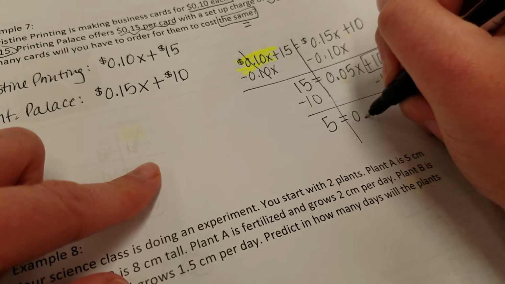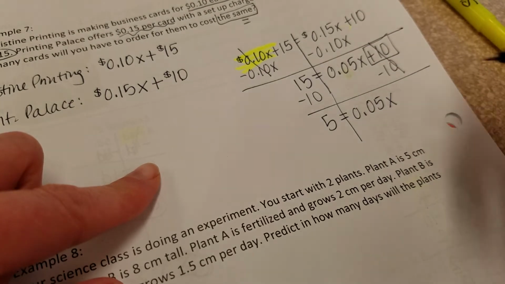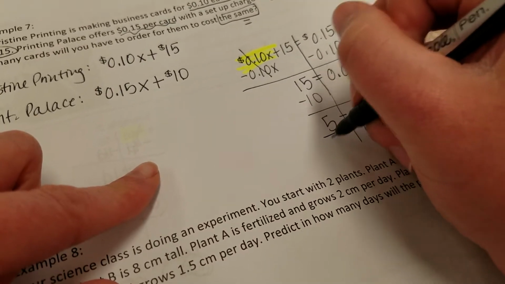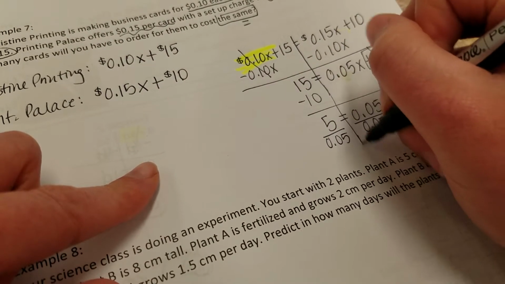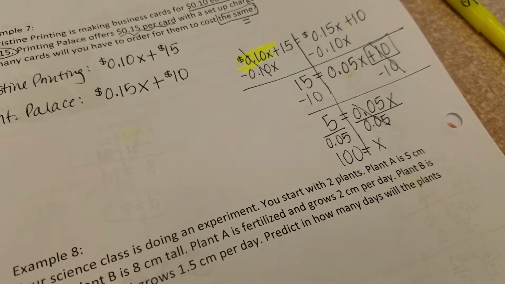5 equals 0.05x because those cancel out. To get x by itself, I divide by 0.05 and I get x equals 100.